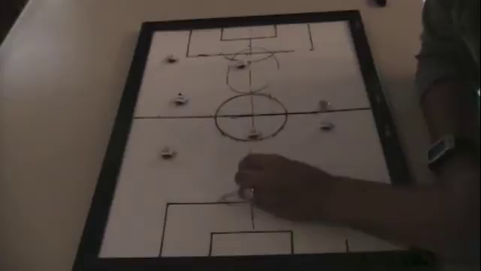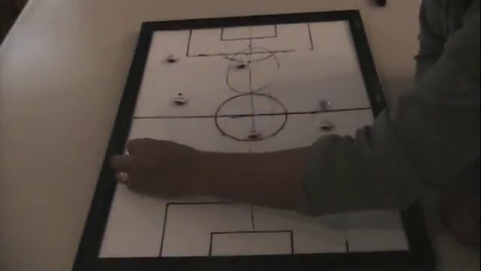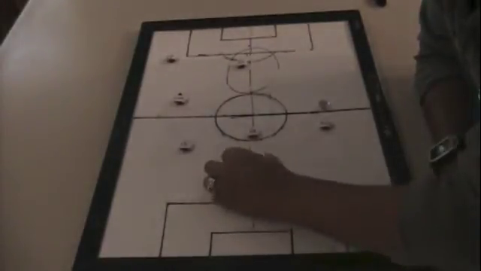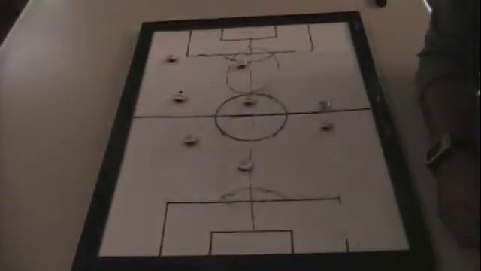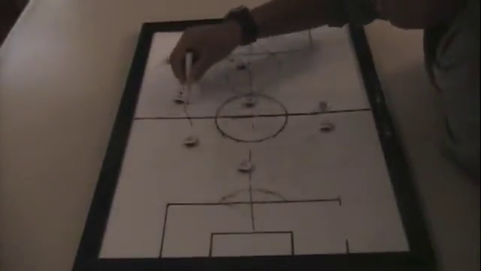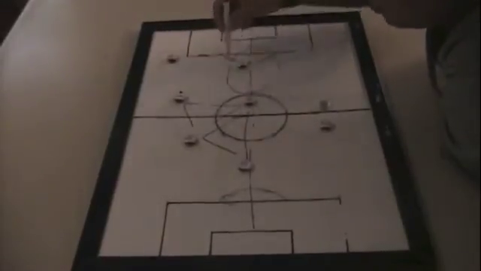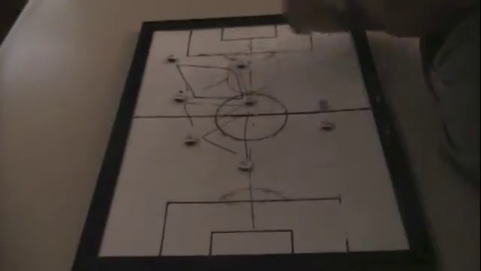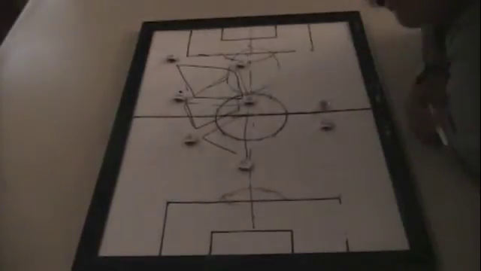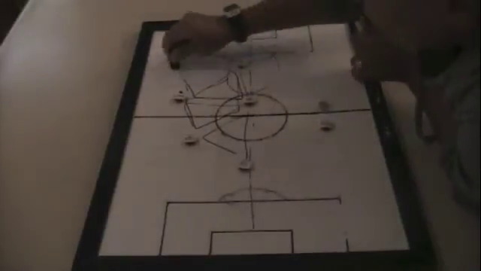Okay, and of course these people are shifting too. Right here. Shift and shift through the middle. There we go. In here. Beautiful. All right. So we got a whole bunch of triangle options. All right. And we got a diamond option here and a diamond option here. Lots of passing options there.